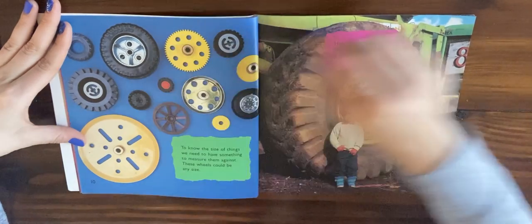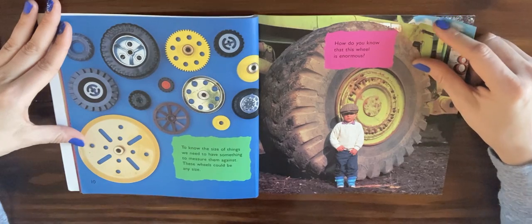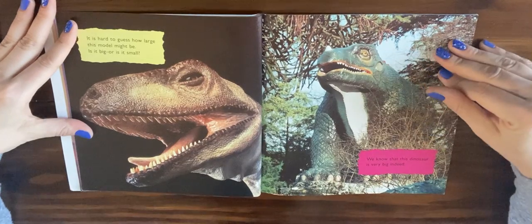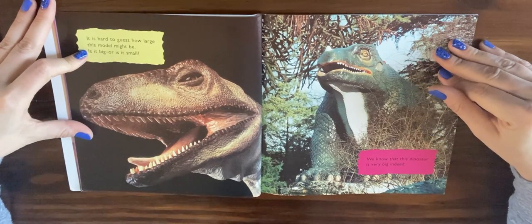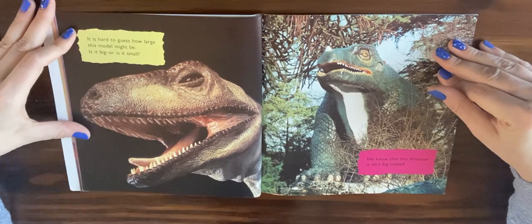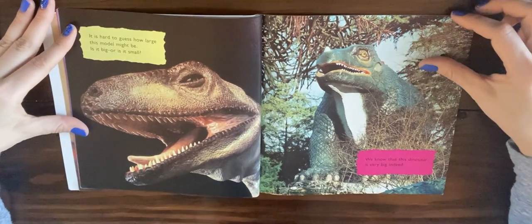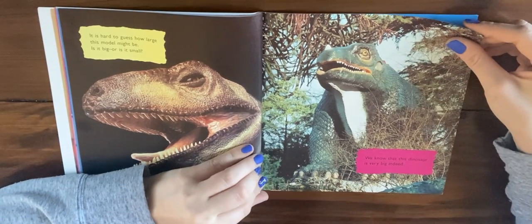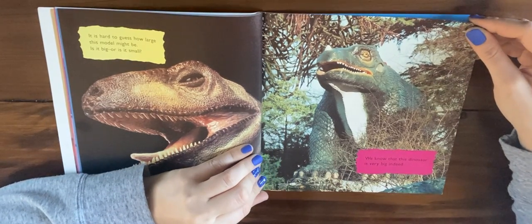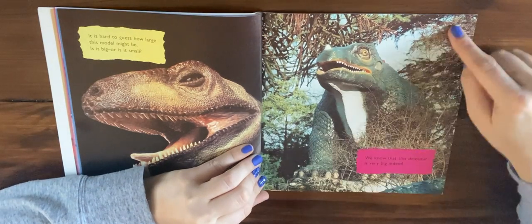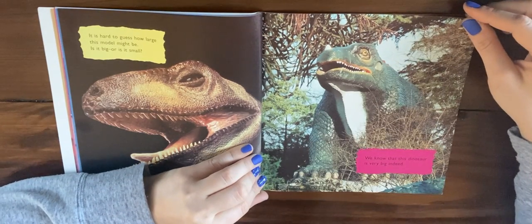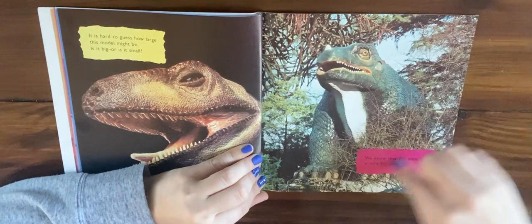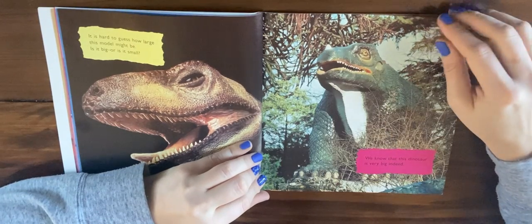We're not sure about these because we don't really have anything to compare them to in this photo. It's hard to guess how large this model might be. Is it big or is it small? Because again, there's nothing to compare it to in the photo. We know that this dinosaur is very big indeed. How can we tell? What can we compare it to that we know is also large? Trees are usually larger, and it seems very large in comparison to the trees and bushes.